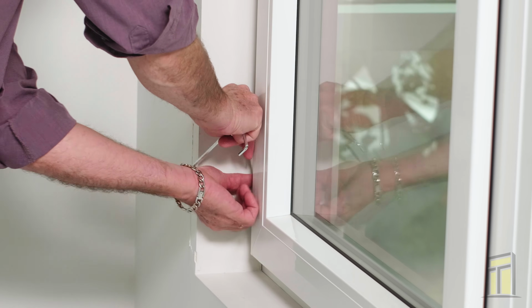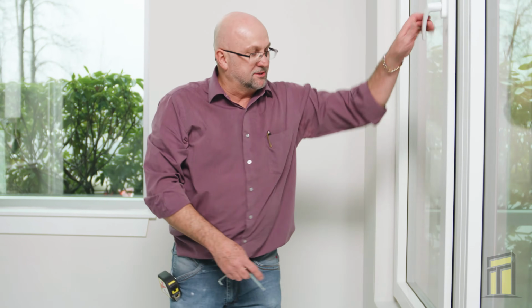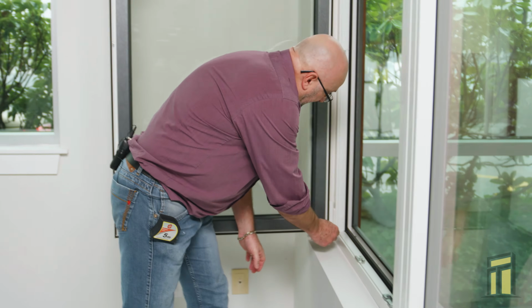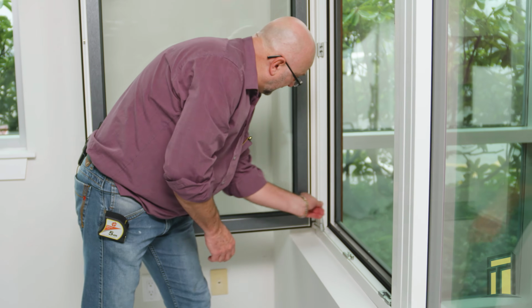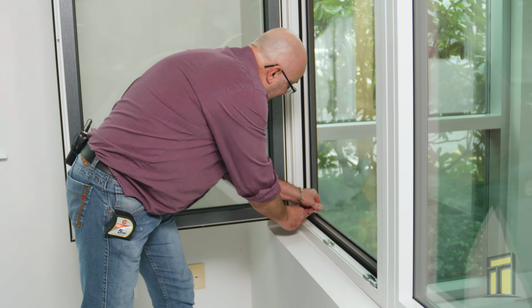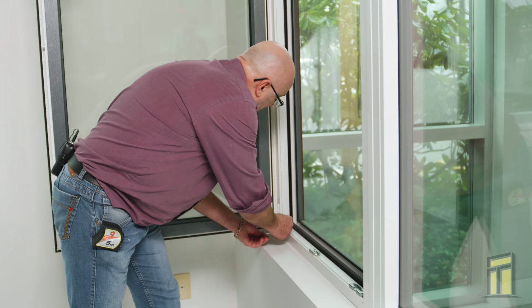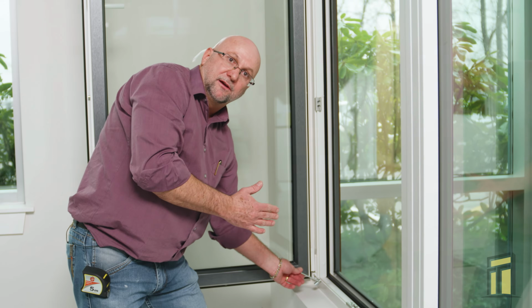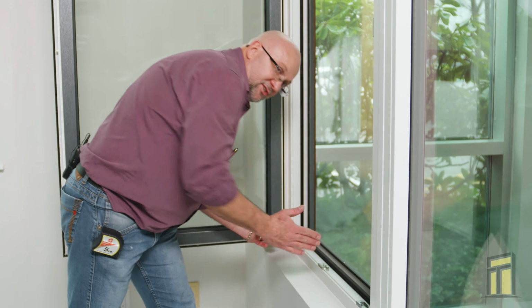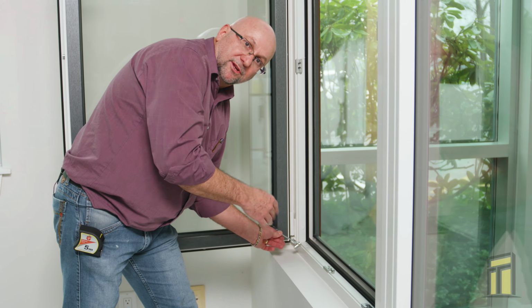Cap back on. So now we're going to adjust the bottom hinge sideways. Again, 4-millimeter Allen key, and just go clockwise. And again, this is the opposite way if you have the hinge on the other side of the window. But you'll see the hinge moving either left or right when you start adjusting it.